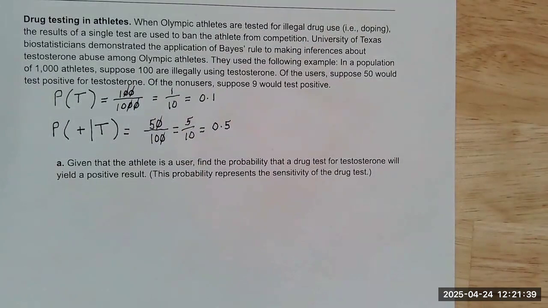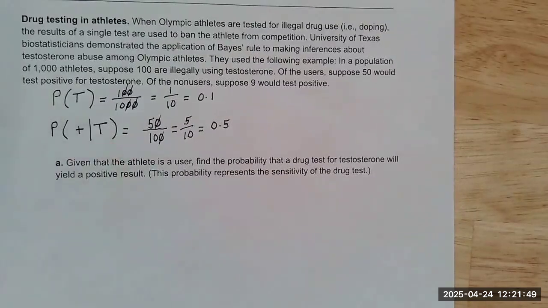All right, they gave us one more piece of information. It says of the non-users, suppose 9 would test positive. Okay, so I've been using T for users. What should I use for non-users? Yeah, T complement. So you guys can either put the little dash or the little C. I'm going to put the little C because for me, that's more clear. It's a complement, but the dash is also fine.